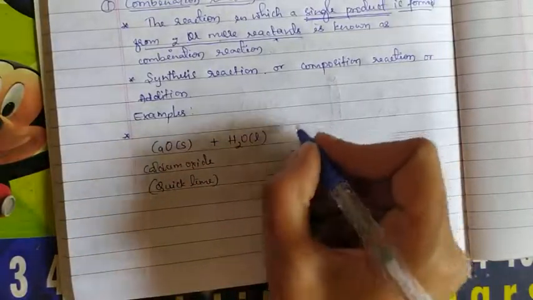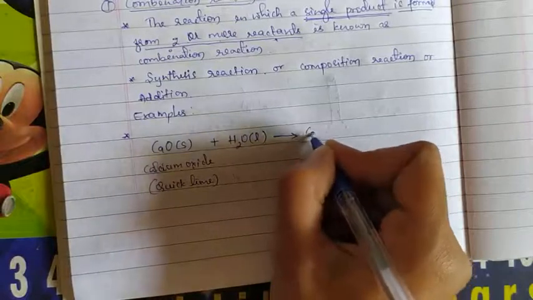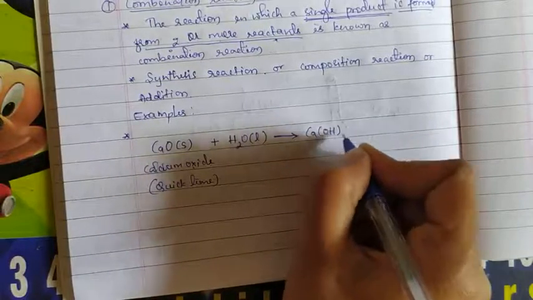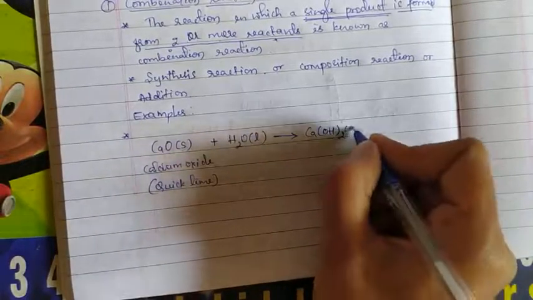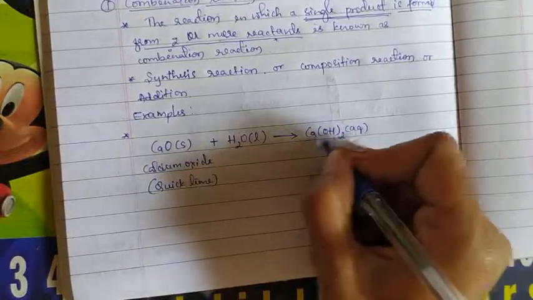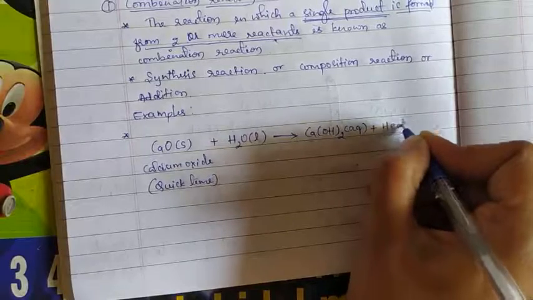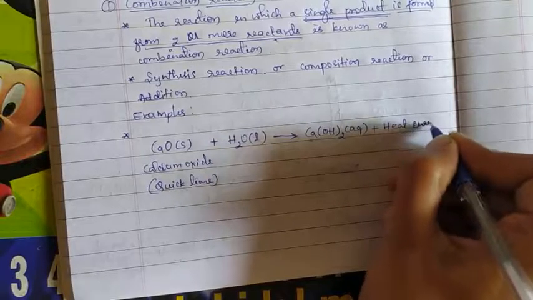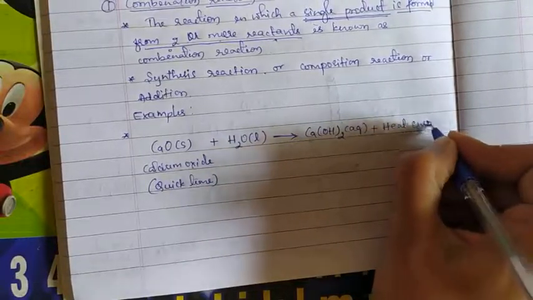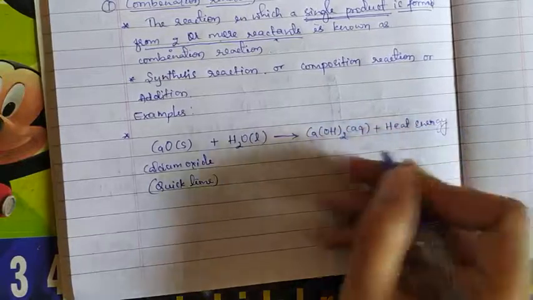It reacts with water to form calcium hydroxide solution. Along with the formation of this calcium hydroxide solution, heat energy is also released.